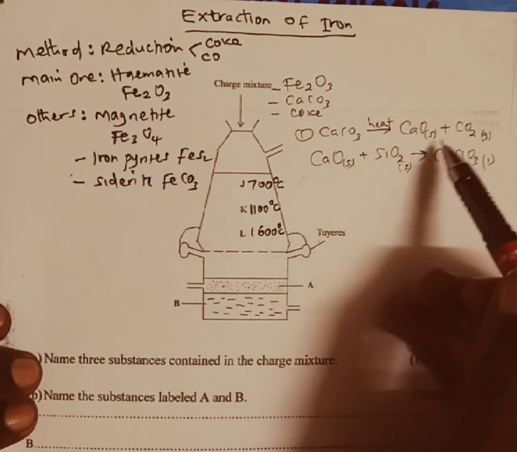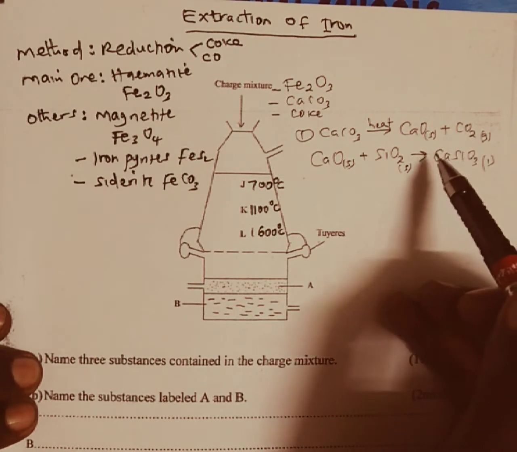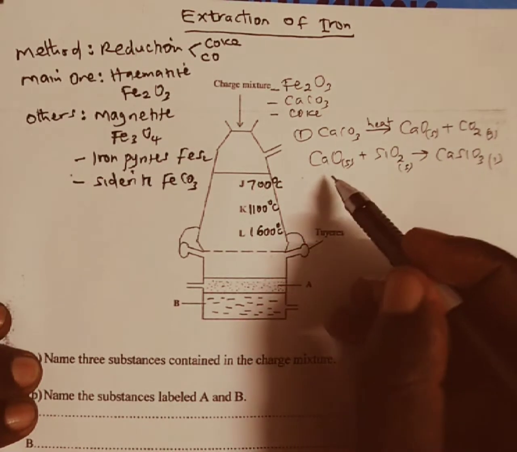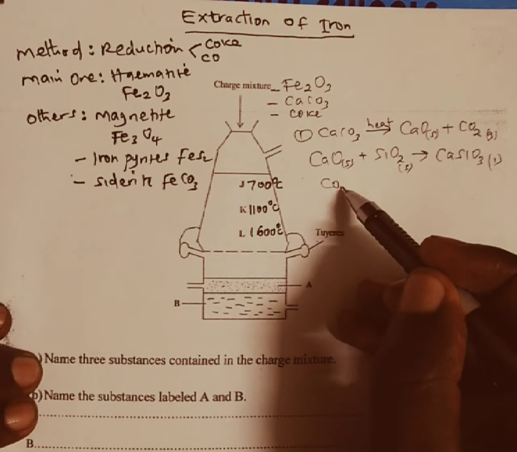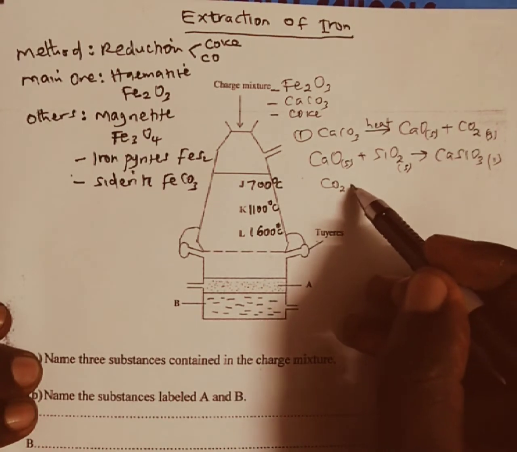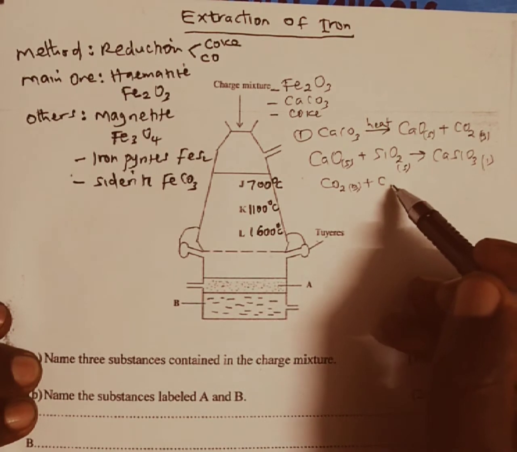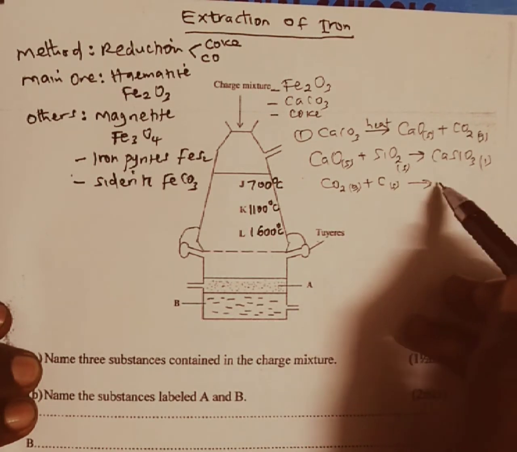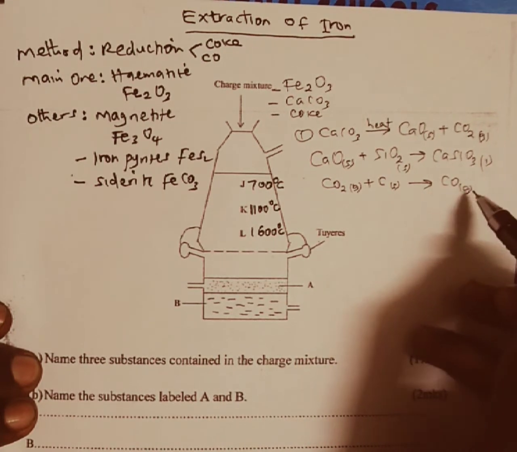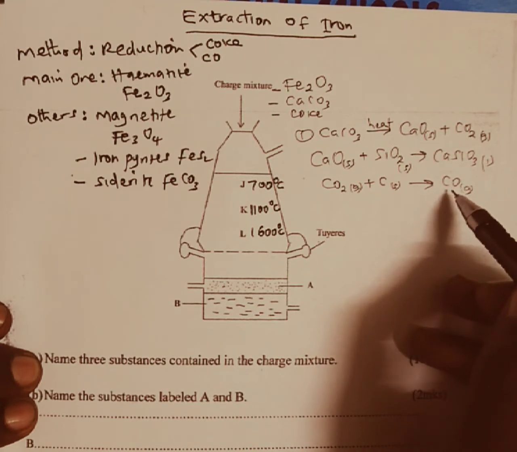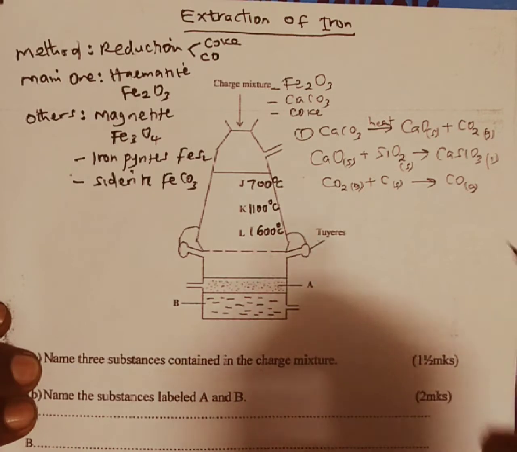Then from there we have the carbon 4 oxide that is formed. The carbon 4 oxide that is formed is reduced by the coke into carbon 2 oxide, which is the main reducing agent in the extraction of iron.